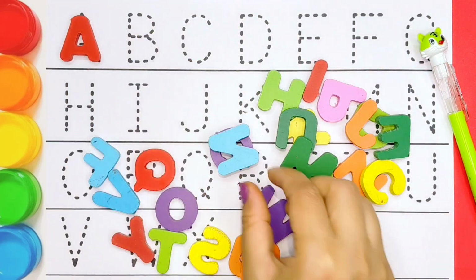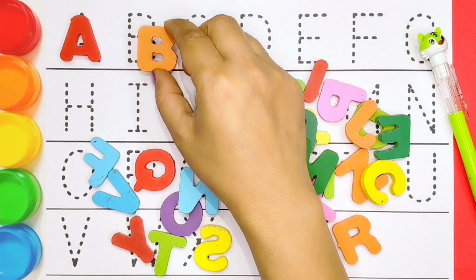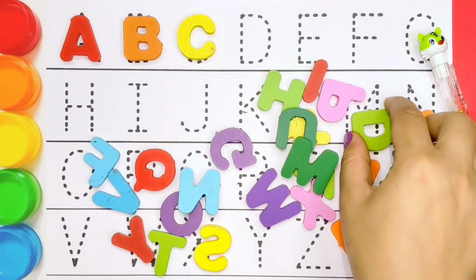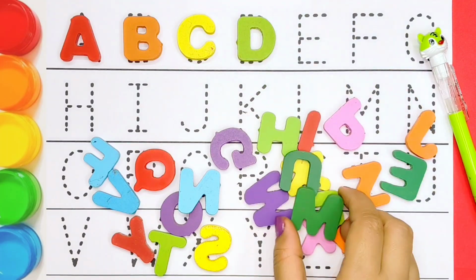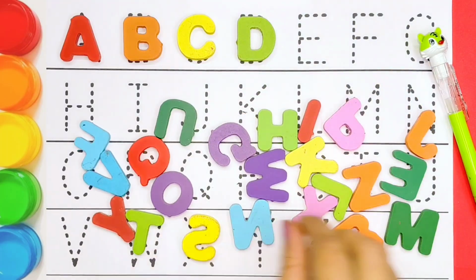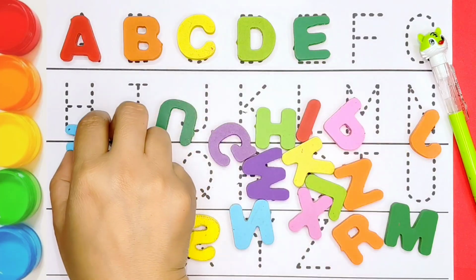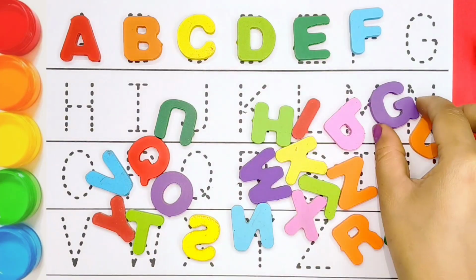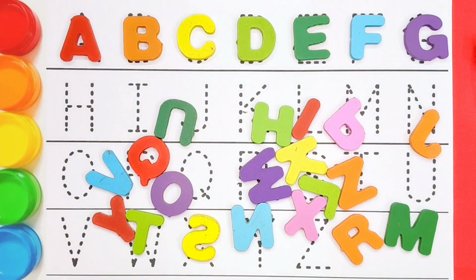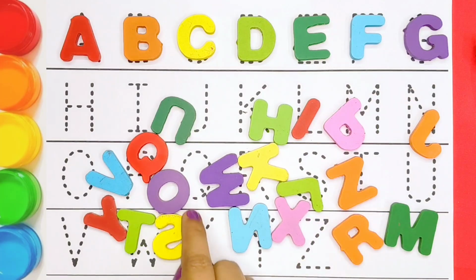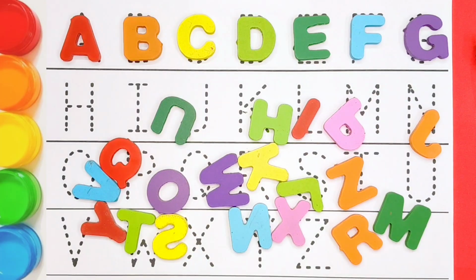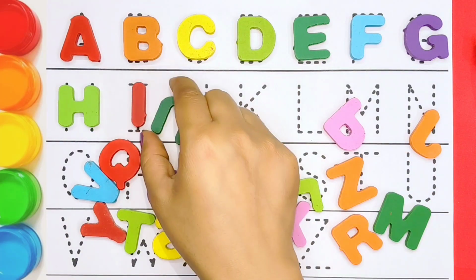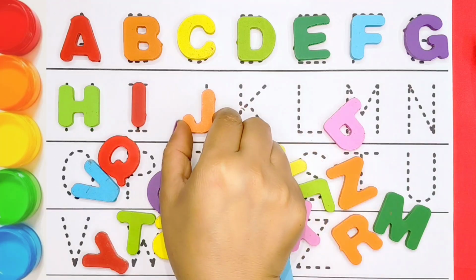A. A for apple. B. B for banana. C. C for cat. D. D for dog. E. E for earth. F. F for fish. G. G for goat. H. H for horse. I for island.